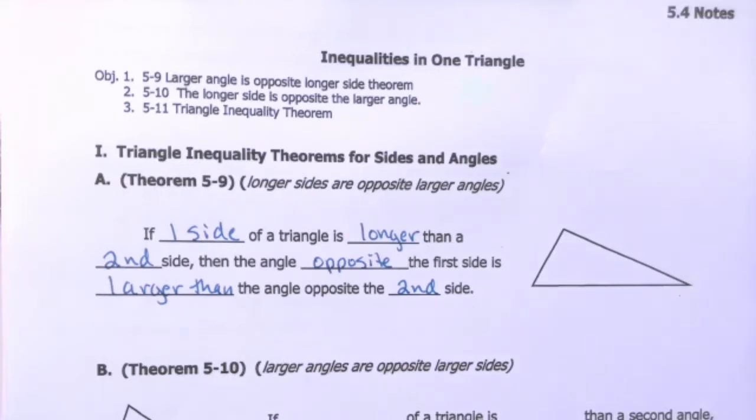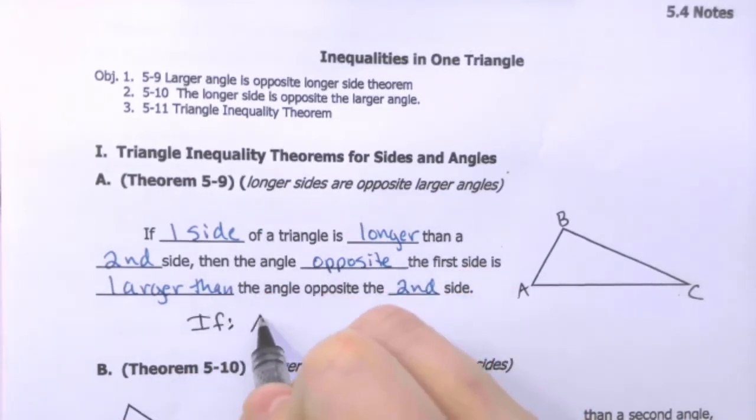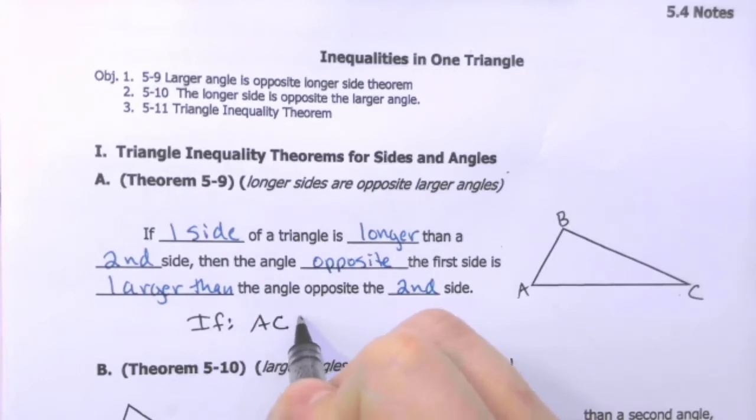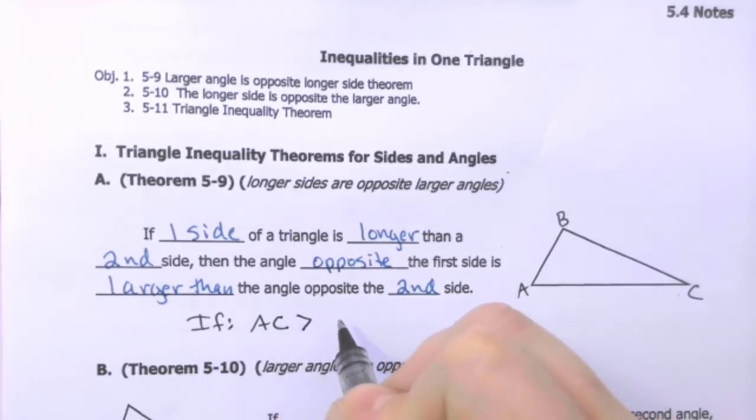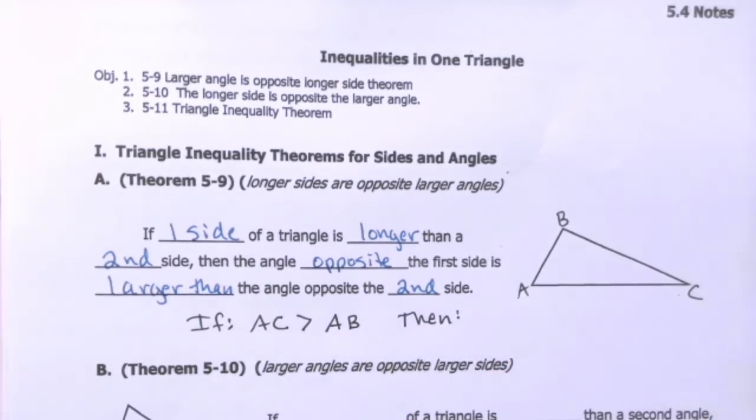Okay, we're going to label this triangle A, B, C. And using this theorem, if the measure of side AC is greater than the measure of side AB, then this is where we get to the opposite angles.